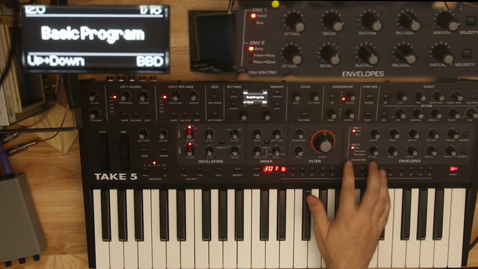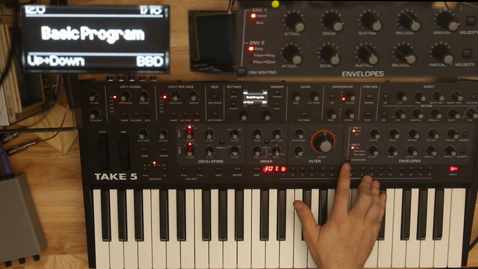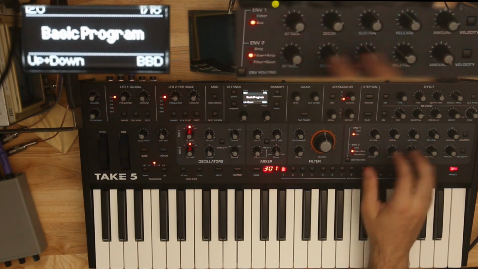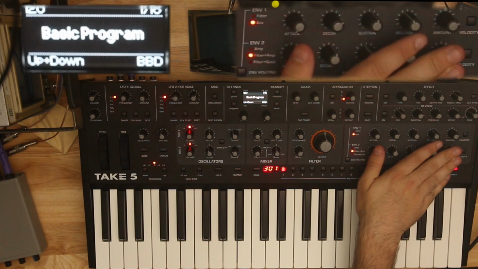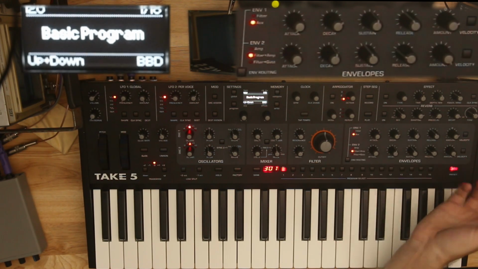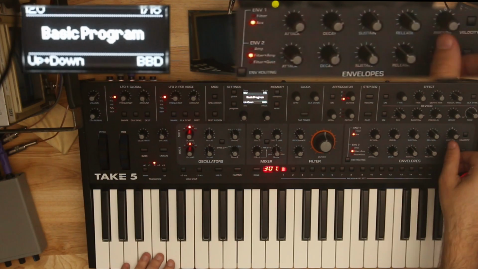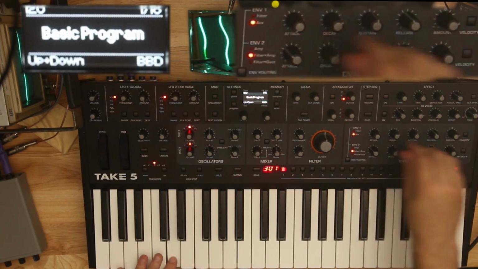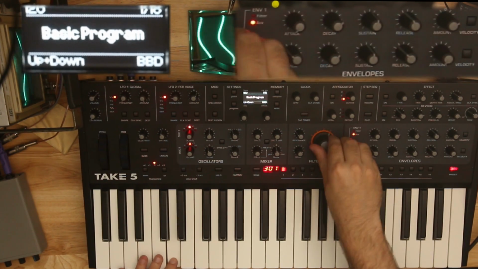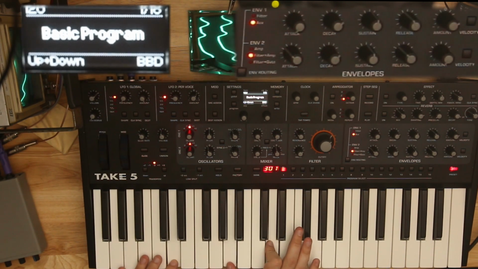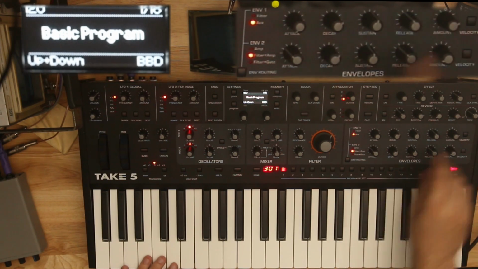Okay, we also have additional envelope routings. So by default, amp and filter. We can also go to filter and amp are generated from envelope 2, and envelope 1 is free for us to point somewhere else. So if we just have envelope 2 as filter and the amp, the amount is just how much we're controlling the cutoff. And you get full range of the amp, which I like.